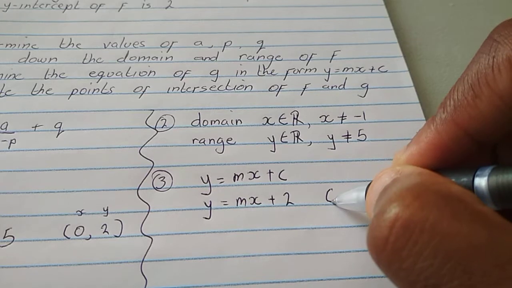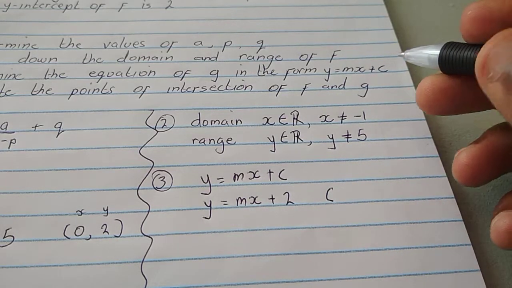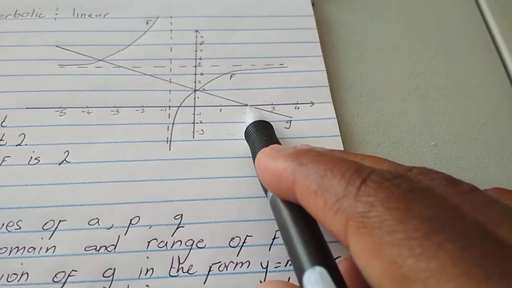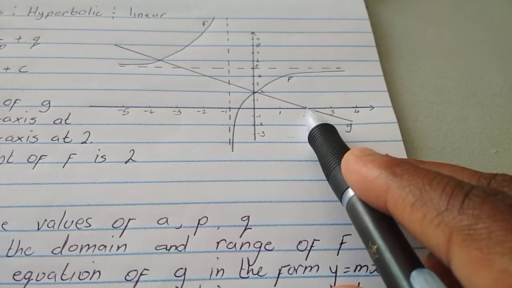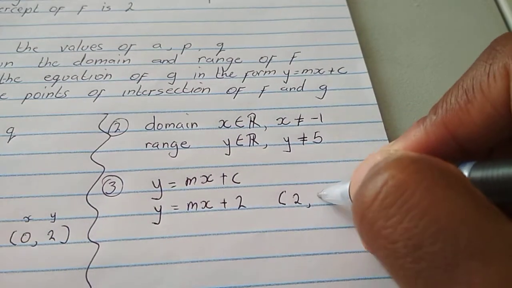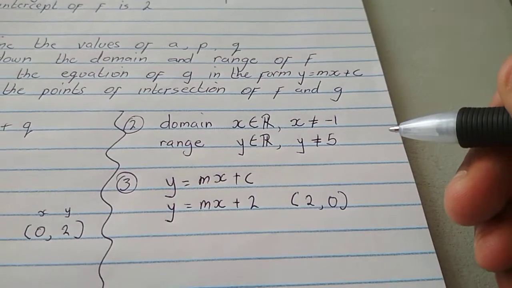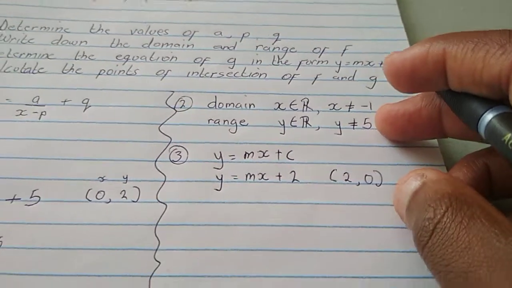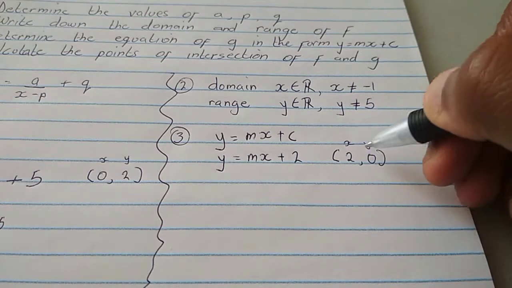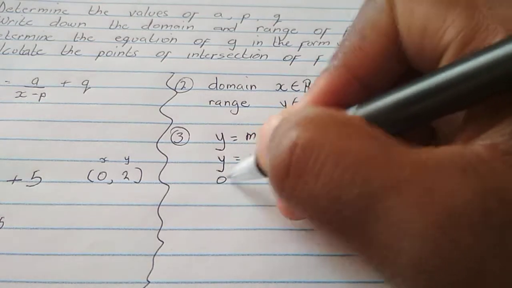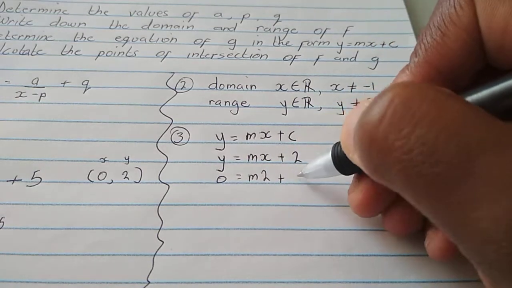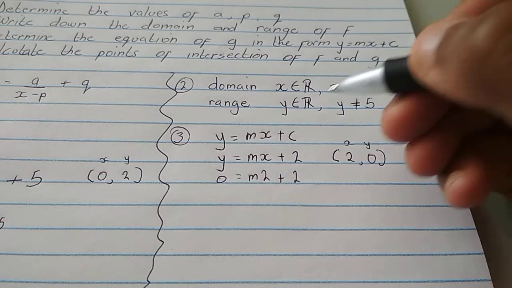Okay, and we're going to use that point there, that x-intercept. We were told that it passes the x-axis at 2, so that's the point (2, 0). So from there, that's our x and that's our y. Where there's a y, it's 0. Where there's an x, it's 2, so 0 equals 2m plus 2.